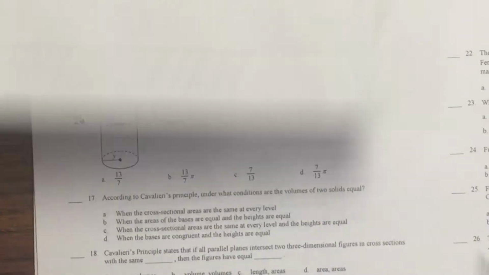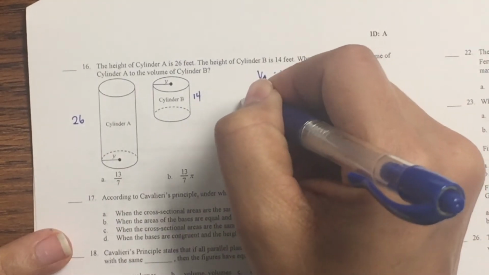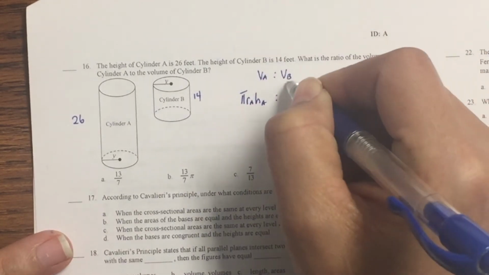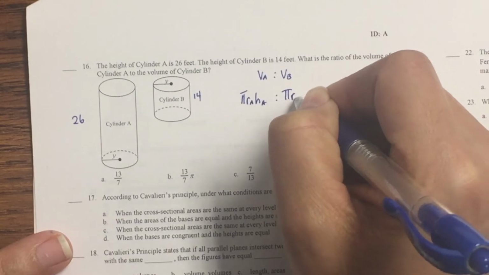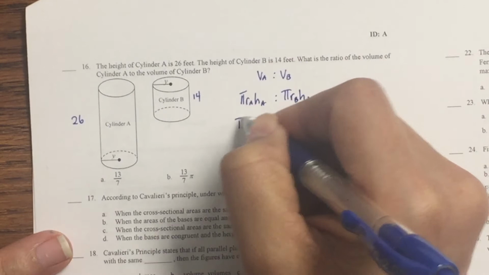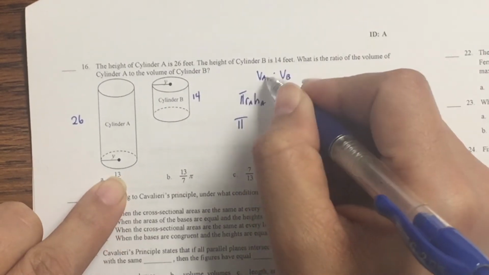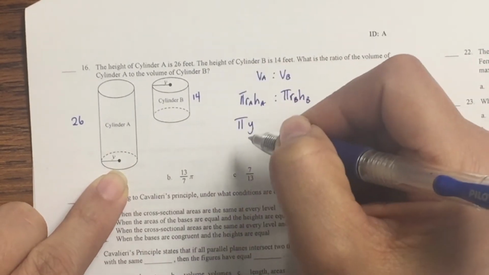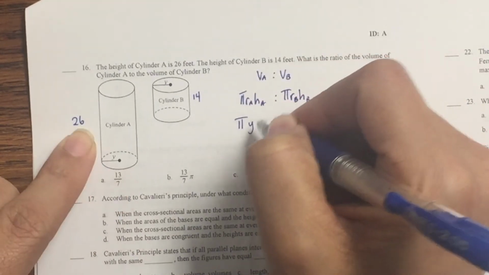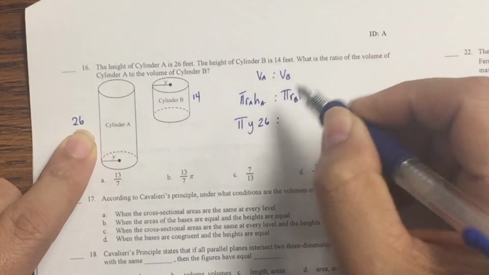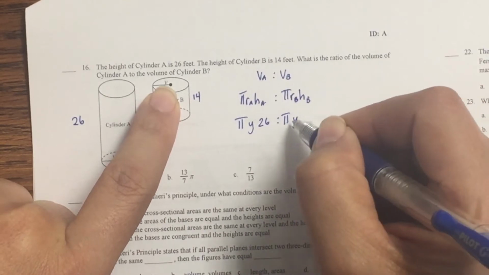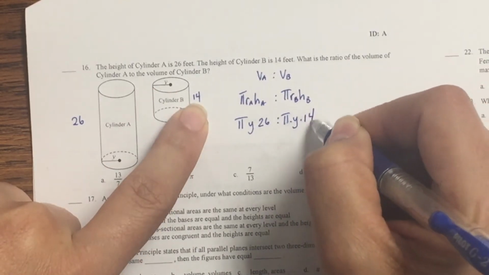Pi r squared h. So volume of A will be pi radius of A, h of A, to volume of B, which is pi radius of B, height of B. And we just plug in the numbers. So this is pi. What's the radius? The radius of A is y. Are y'all serious? The height of A is 26. All right, then we have pi. The radius of B is y, times the height of B, which is 14.